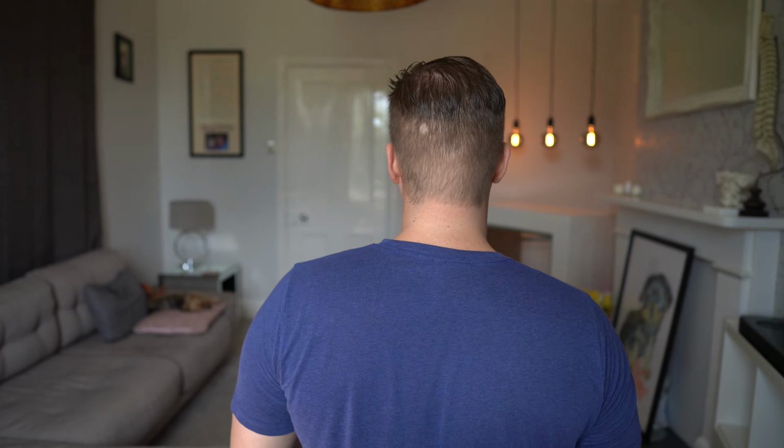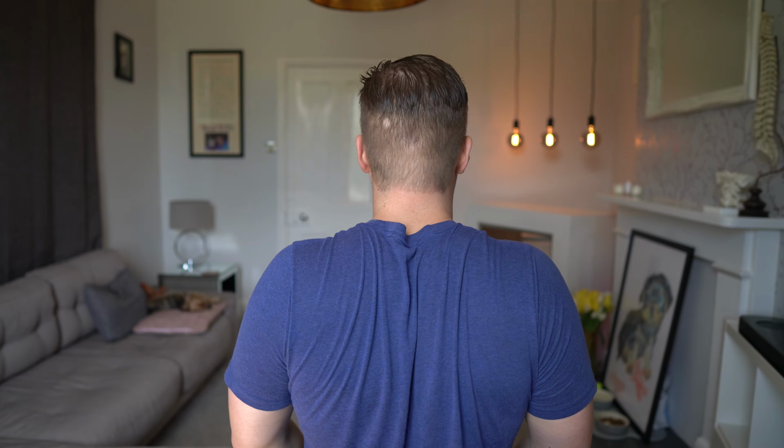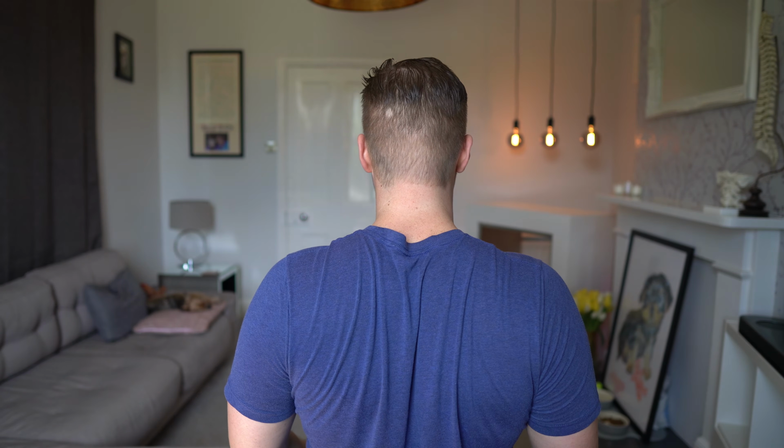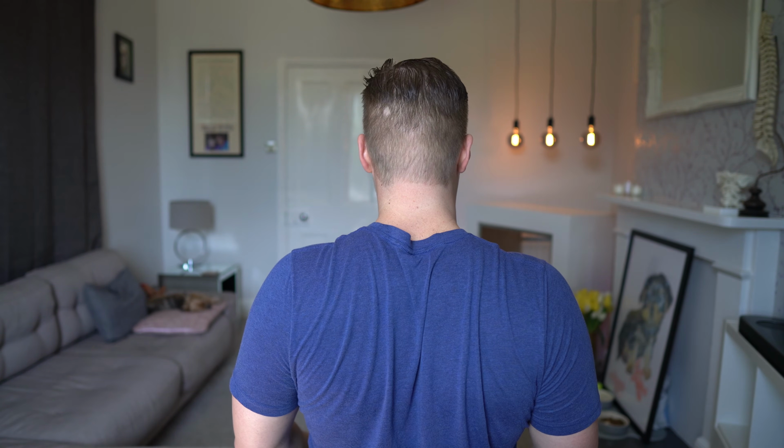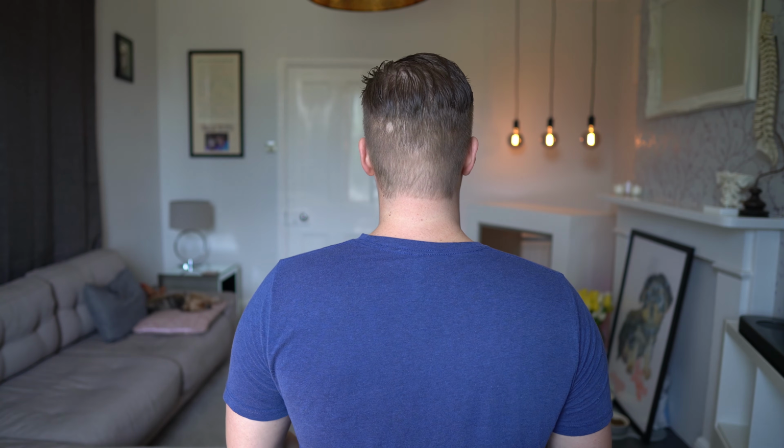Now the next exercise that we are going to look at is the shoulder pinch. Now with this, it's equally as simple as the chin tuck exercise, except this time we're really focusing on those back muscles. We want to draw those shoulder blades together and in, and then we're going to hold it for 3 to 4 seconds. Now you can do this sitting or standing as long as your posture is good.